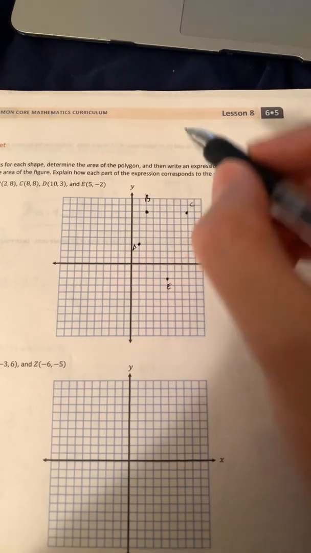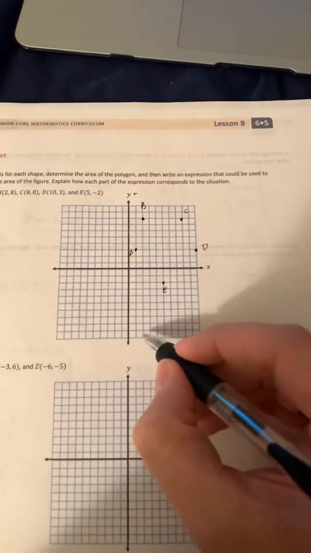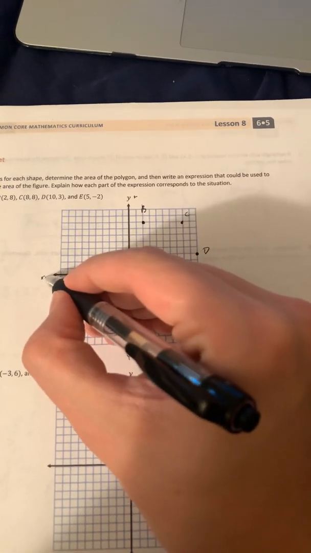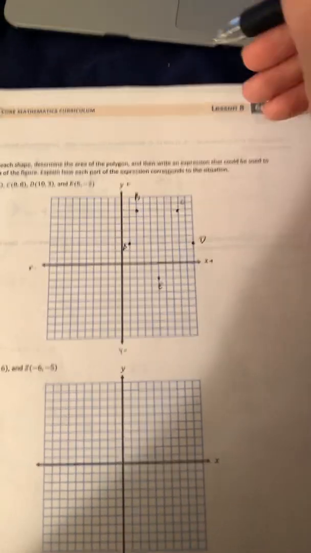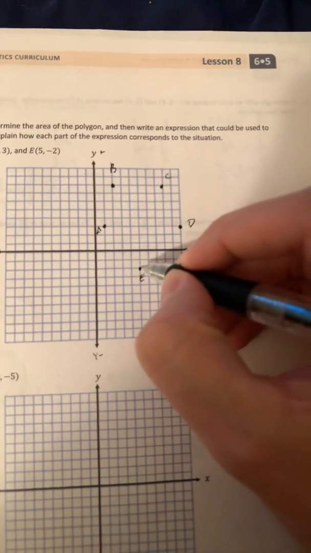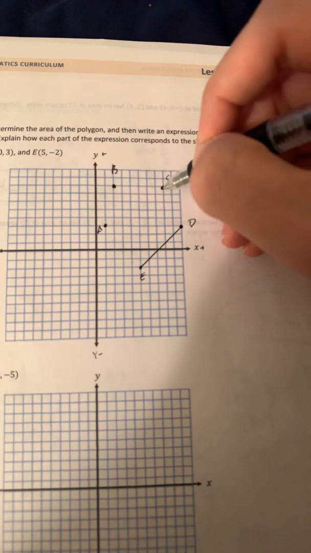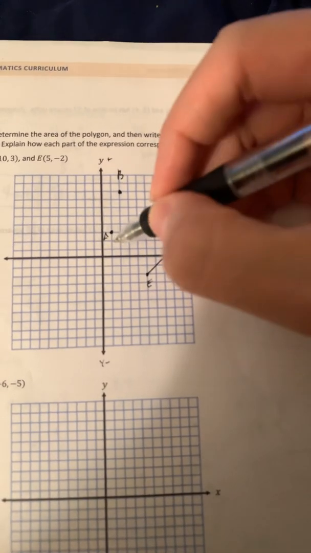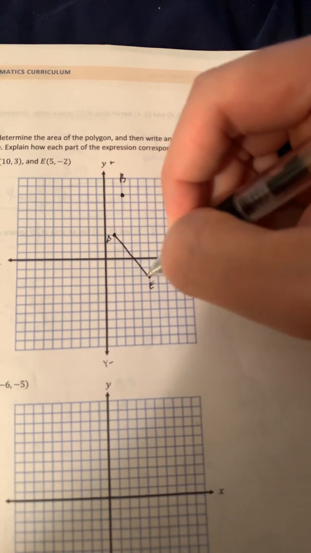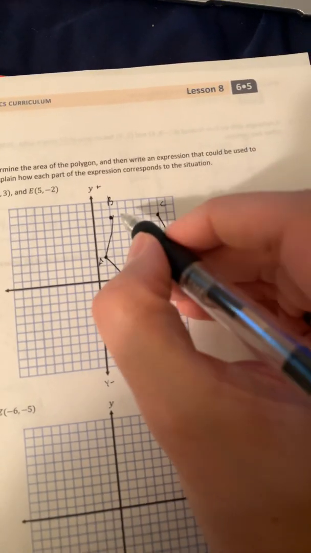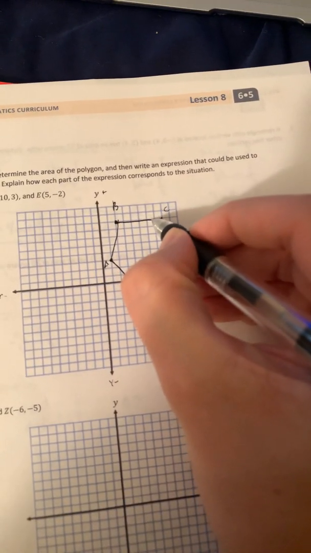If it helps you, these are the positive y's, these are negative y's, these are positive x's, and these are the negatives. All right. So now what I'm gonna do is connect all these vertices or points best to my ability. It also helps to use a ruler, if you don't trust yourself with these. It looks somewhat okay.